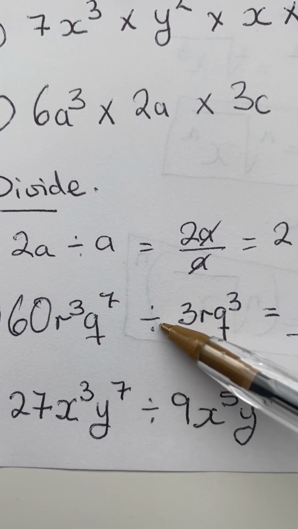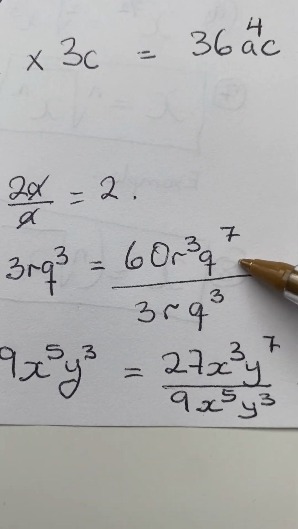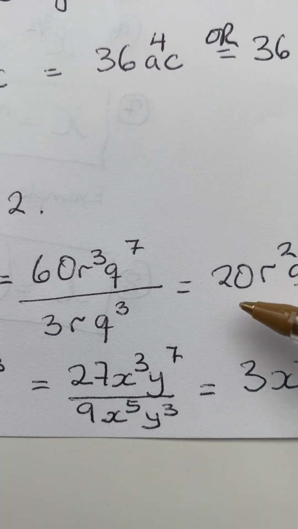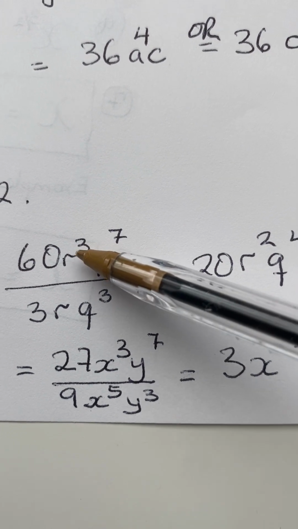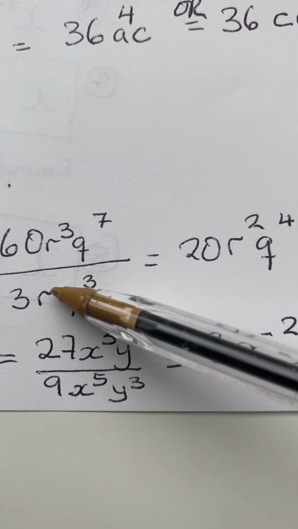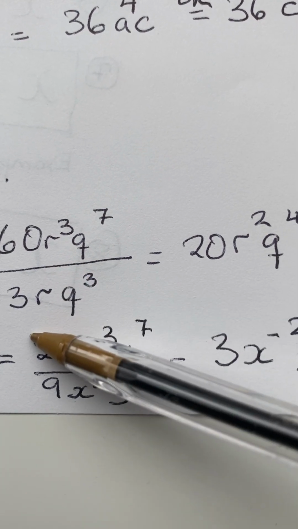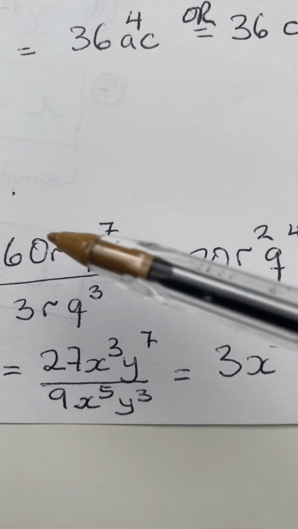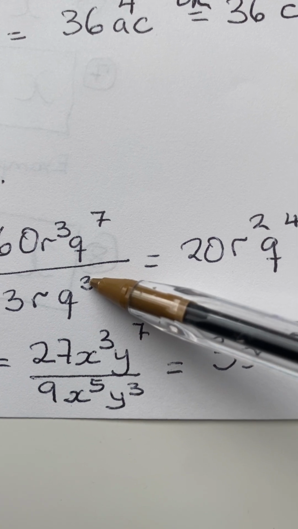Okay. Now, question 2. 60r^3q^7 divided by 3rq^3. So I've written it in this form. 60 divided by 3 is 20. r^3, so 3 r's divided by r. So we are going to cancel the like terms. Okay. So if I cancel this out of this, I'm left with r^2. Now q, 7 of them, and q, 3 of them.